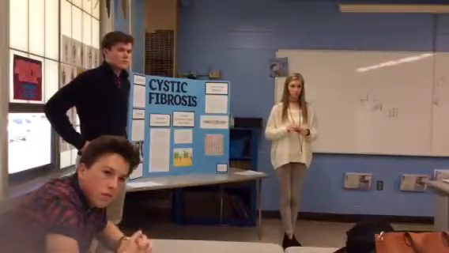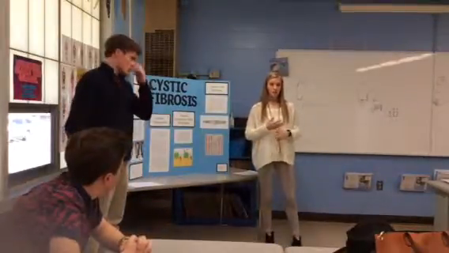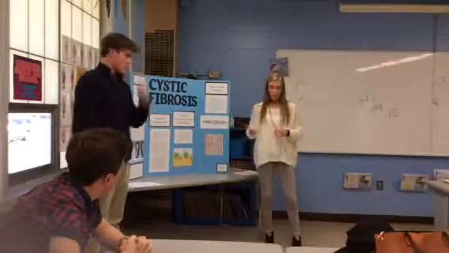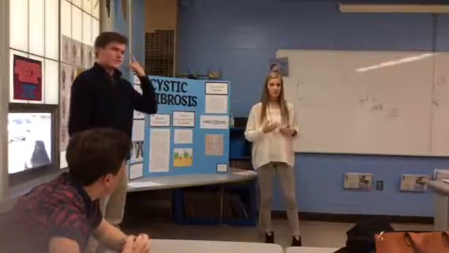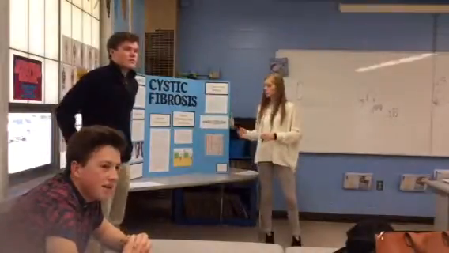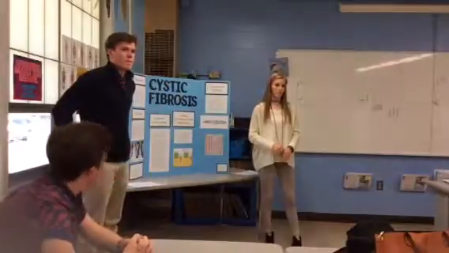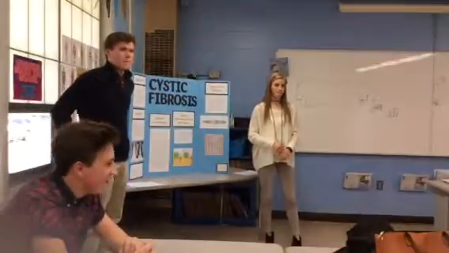Lung transplants. Can individuals just get a lung transplant and they're cured from it, or is it something that they'll always have to deal with? I would think that a lung transplant wouldn't cure it because of the pancreas genes, and the intestines that get messed up and how it affects your genes too, but I'm sure that would prolong their life. All right. Does anybody have any questions about CF?